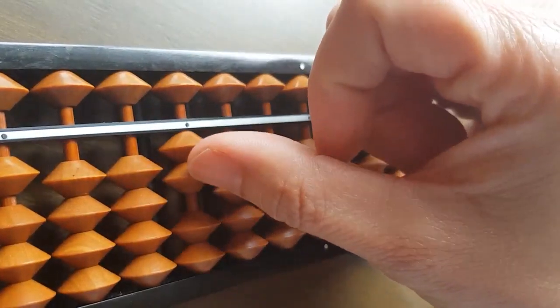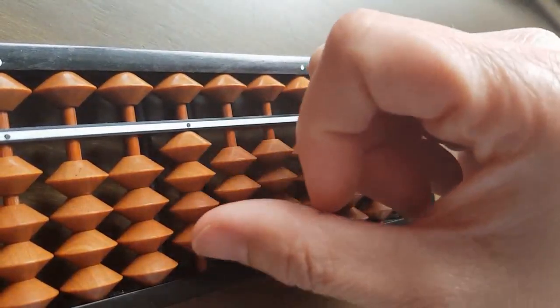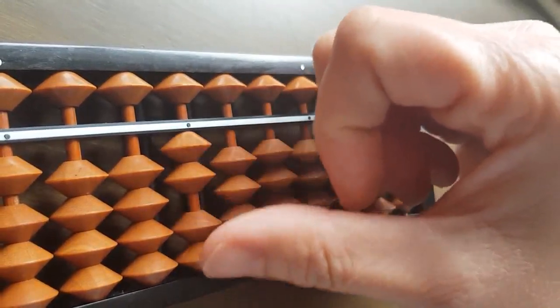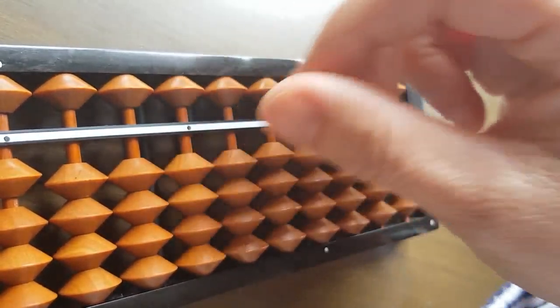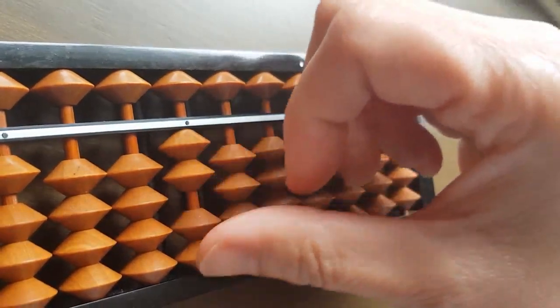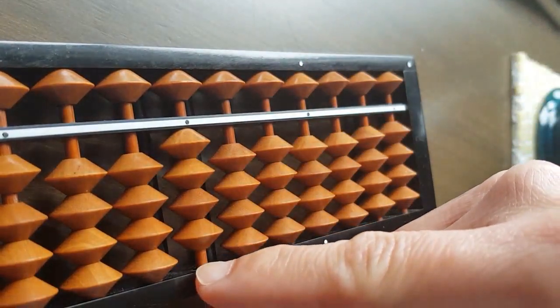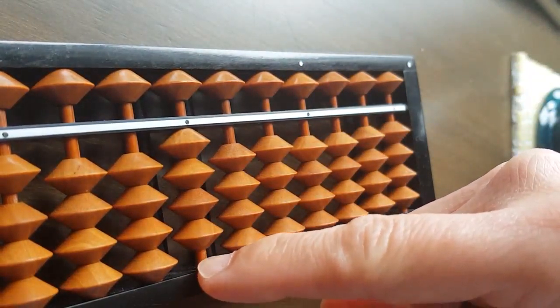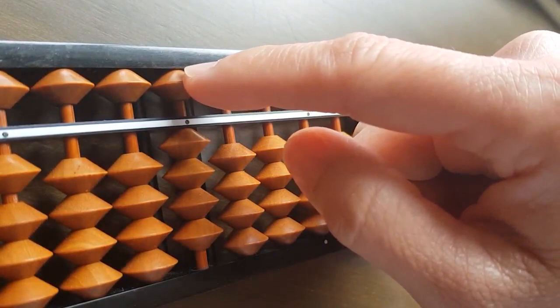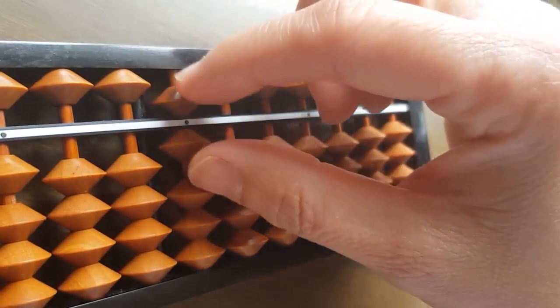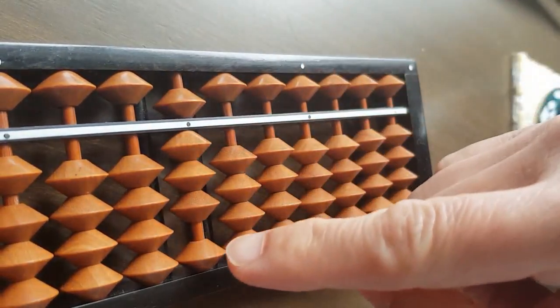Next one, add 2. You just need to say add 2, add 2. You're not allowed to say 2, 4, 6, 8. No, that's not correct. You say add 2, add 2. Then how can I add 2 again? It's not enough. The only way to add 2 is to go into 5. Then you say, who is a friend of 2 to go into 5? It's 3. Add 2.